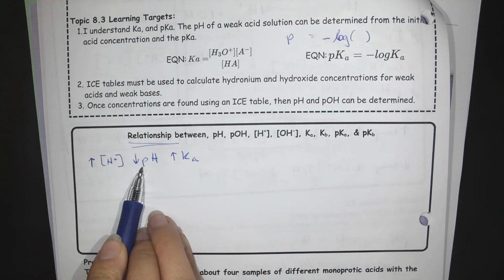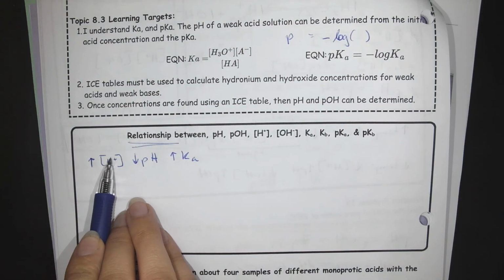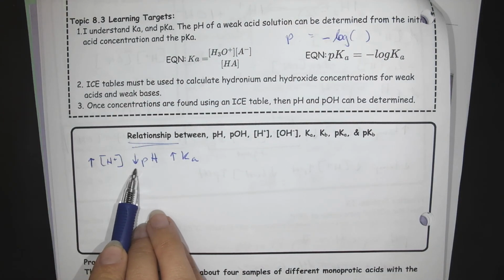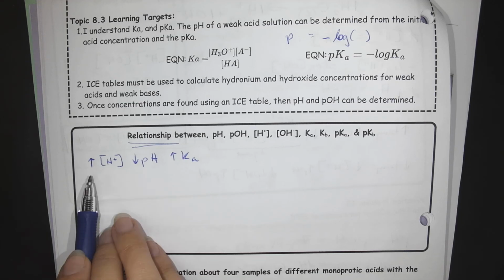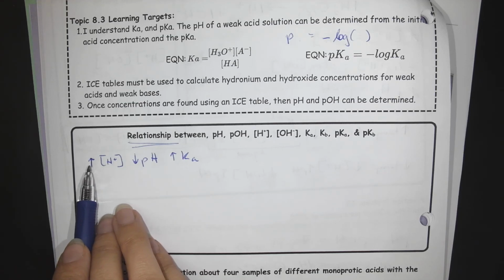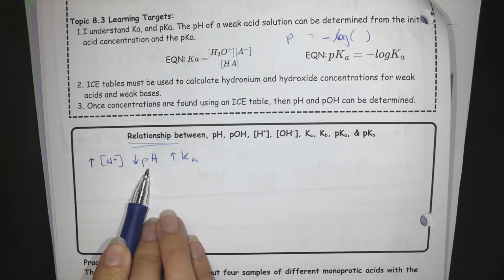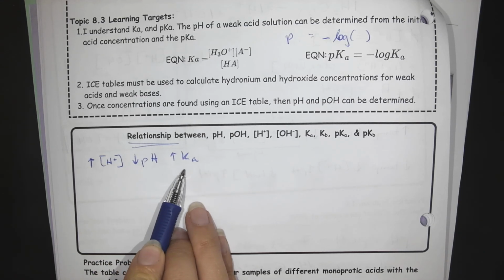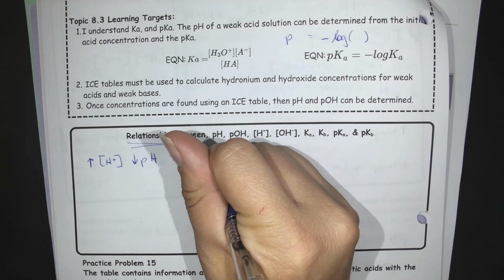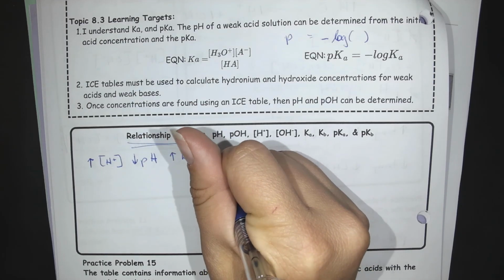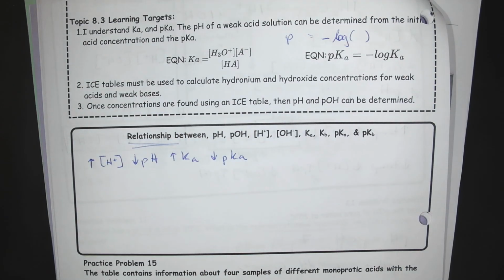But a p-value compared to what you're taking the negative log of is always inversely proportional. So if we are increasing in H+, then we're going to decrease in pH. And if we're increasing in Ka, then we're decreasing in pKa.